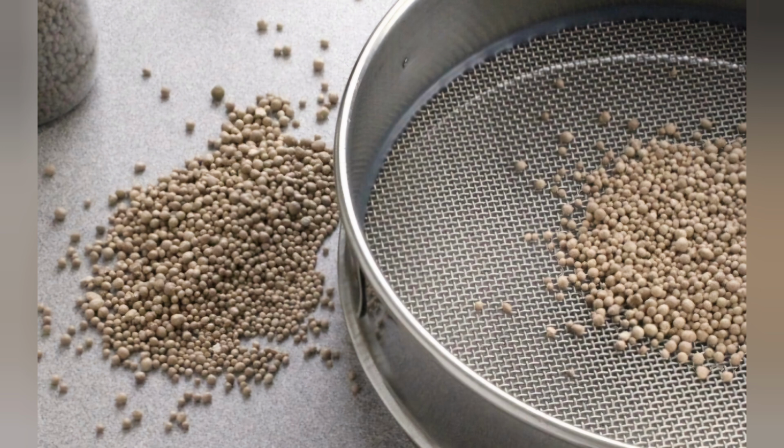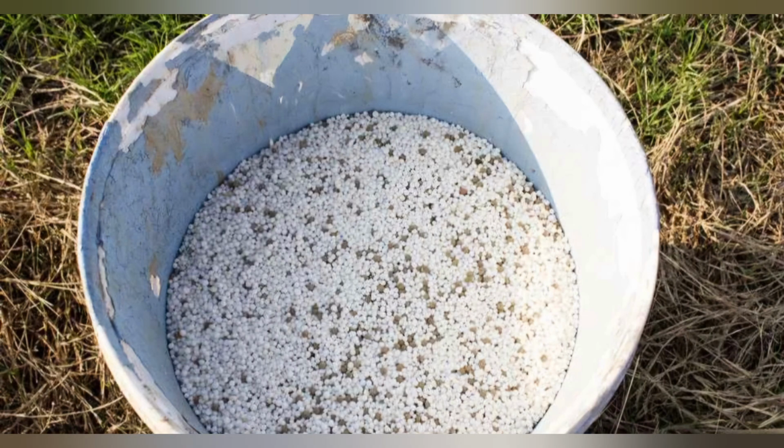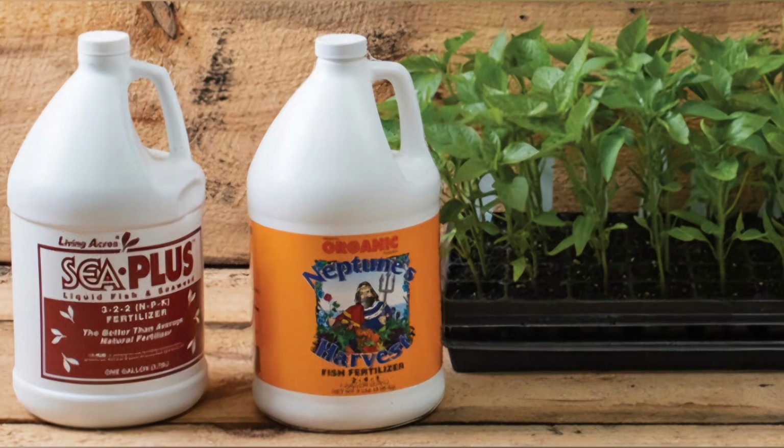Peat moss, for example, is strictly an amendment. It doesn't really add anything to the soil nutritionally, but what it does do is change the texture, basically, of your soil. So it allows for better drainage and a few other things. But peat moss is an excellent amendment. A bag of, I don't know, granular fertilizer, for example, is strictly a fertilizer. It's not doing anything to change the structure of your soil, but it is adding a heck of a lot of nutrients to your soil.